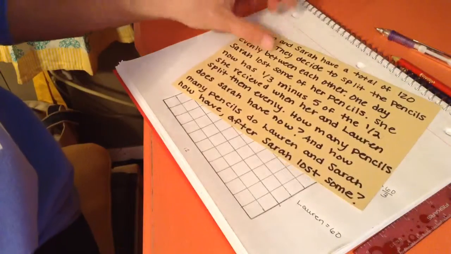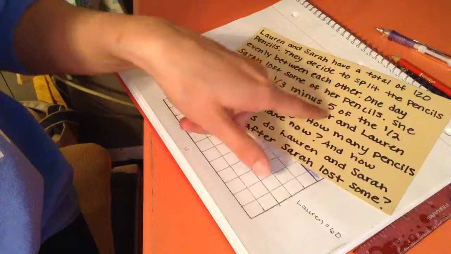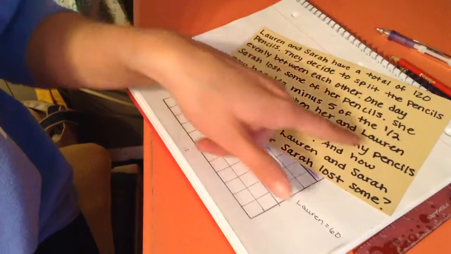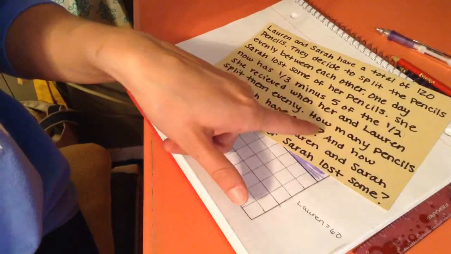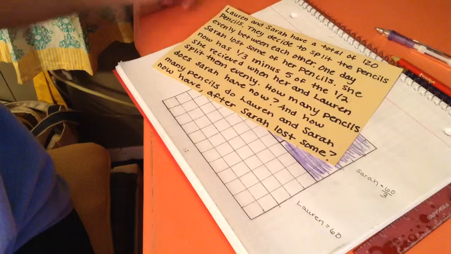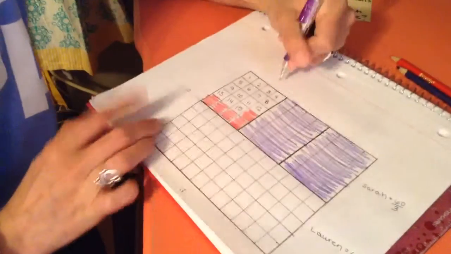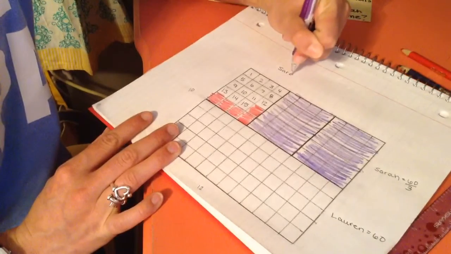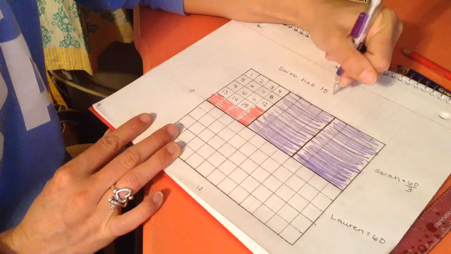Let's go back and make sure we haven't missed anything. She now has 1/3 minus 5 of the 1/2 she received. So that's what we just marked out. Okay, so let's answer the questions now. How many pencils does Sarah have now? Well, we just counted it, and she has 15. So Sarah, you can write it on our paper. Sarah has 15 pencils.